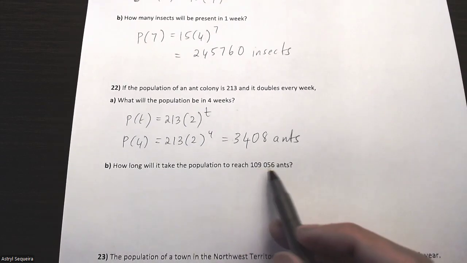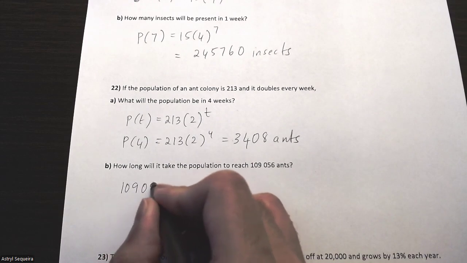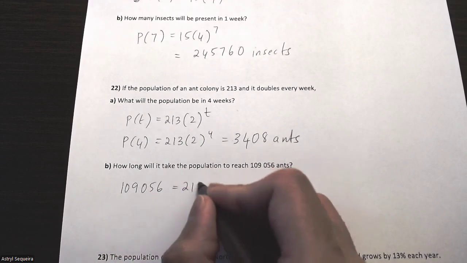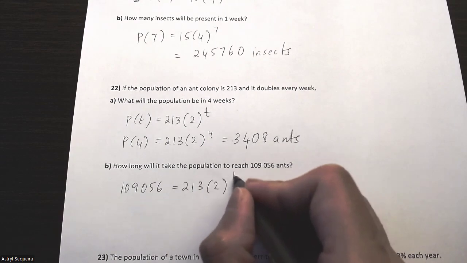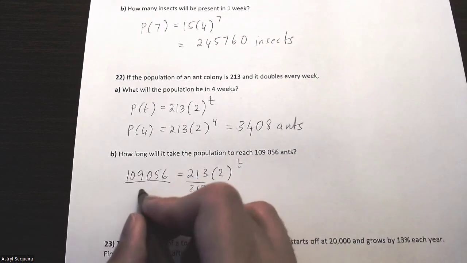How long will it take the population to reach 109? So we're just replacing the y, and we're trying to solve for t. So I'm going to start by dividing by 213 on both sides.